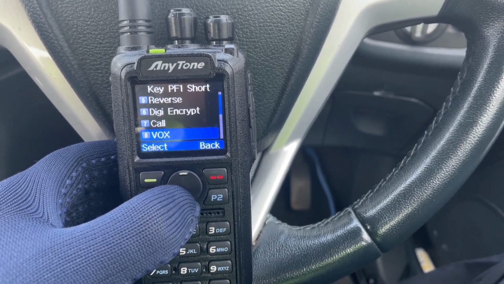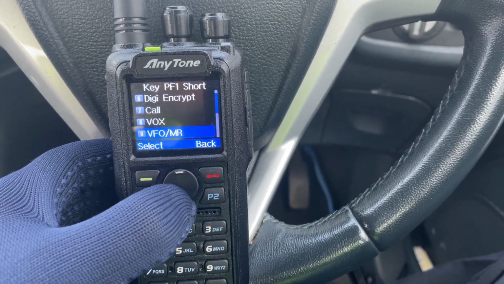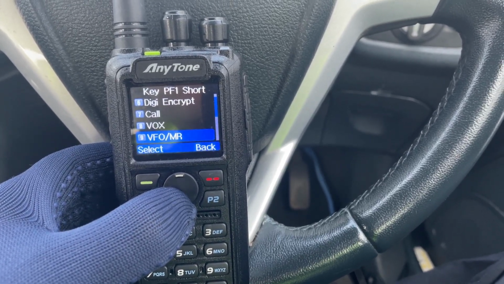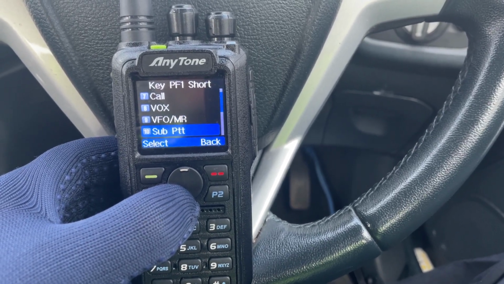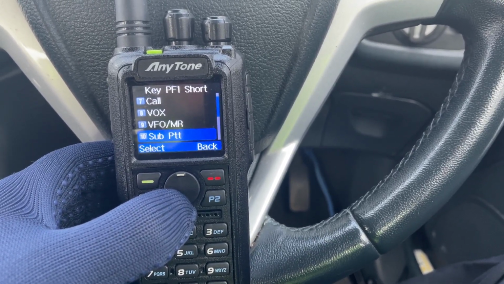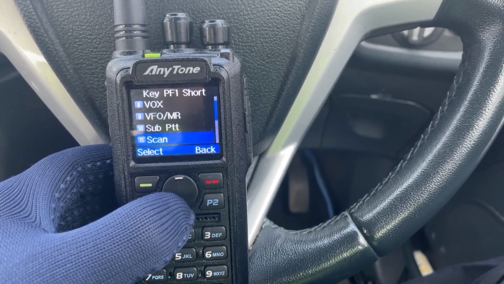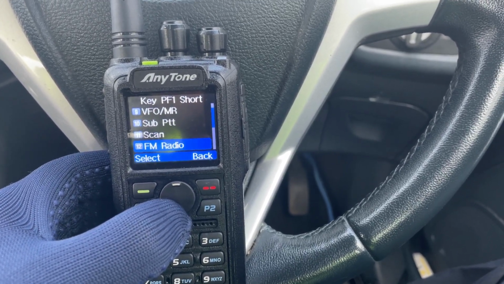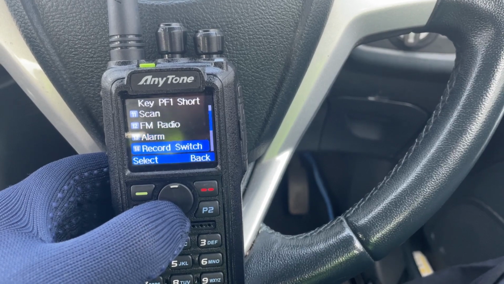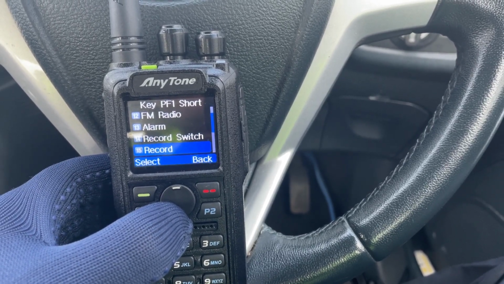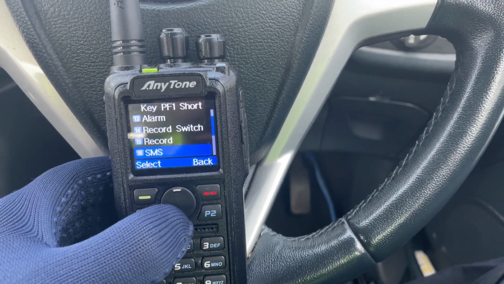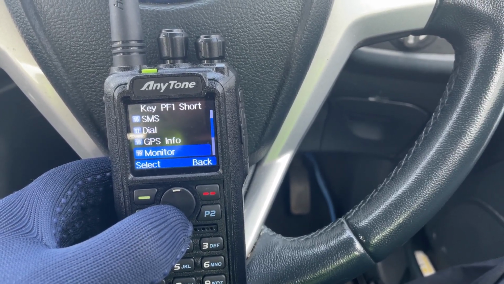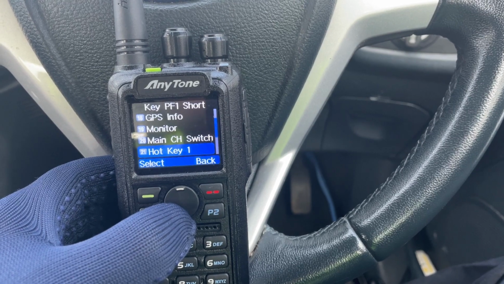Call, Vox, VFO to memory, that's what my P2 is always on by default. Sub, PTT, scan, FM radio, alarm. So it really is a comprehensive list. SMS, dial, GPS info, monitor, main channel.